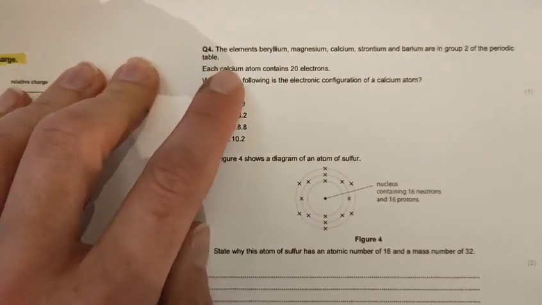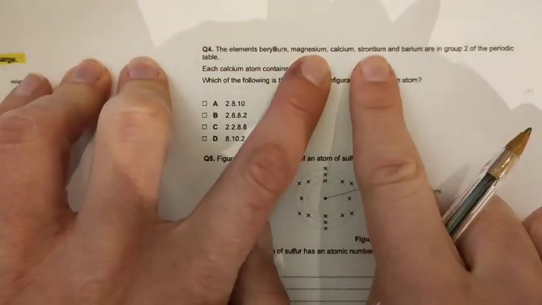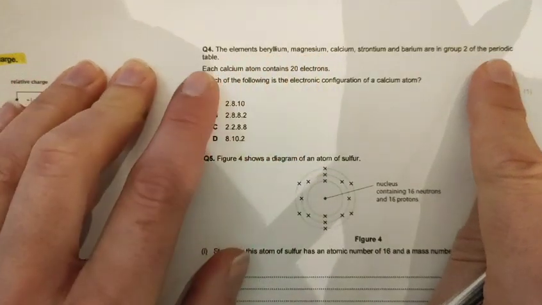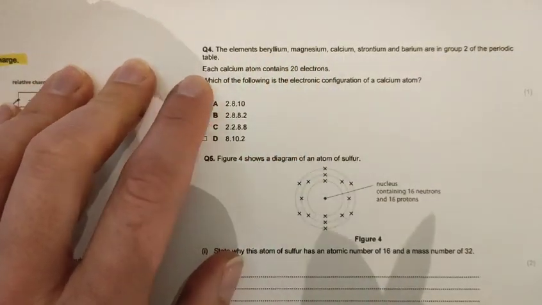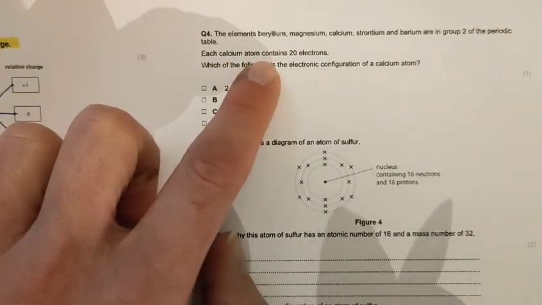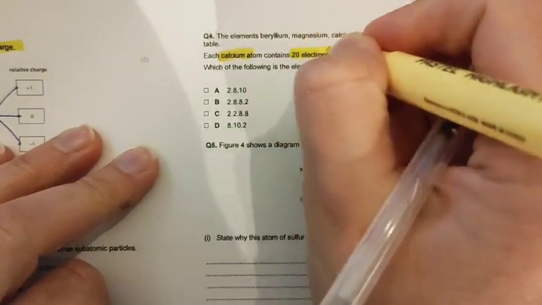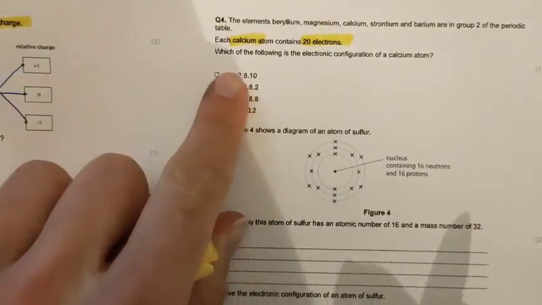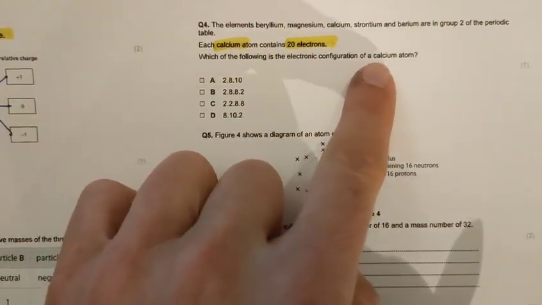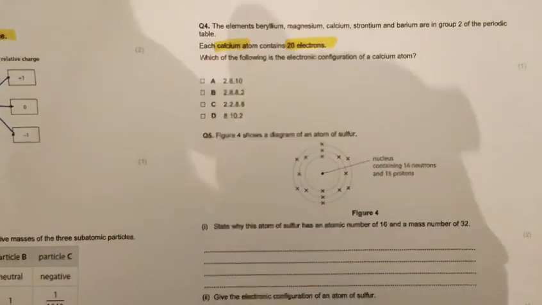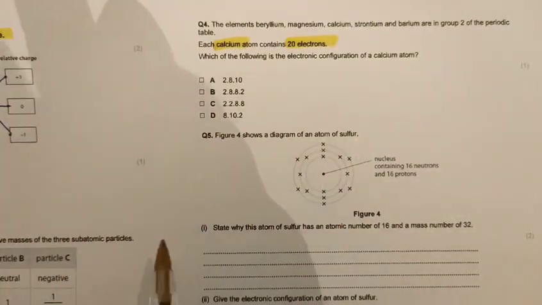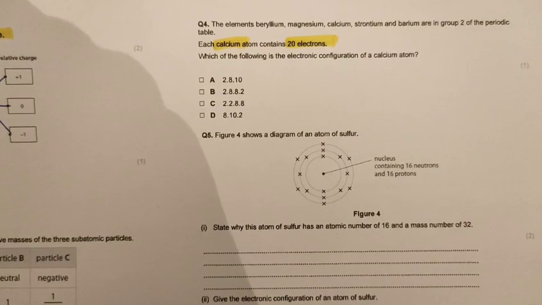The elements beryllium, magnesium, calcium, strontium and barium in group 2 of the periodic table. So that's the same fact as we had on question 3. Each calcium atom contains 20 electrons. That seems quite important. So I'm going to highlight the word calcium and 20 electrons. Which of the following is the electronic configuration of a calcium atom? Well, if it has 20 electrons, the electronic configuration must add up to 20.